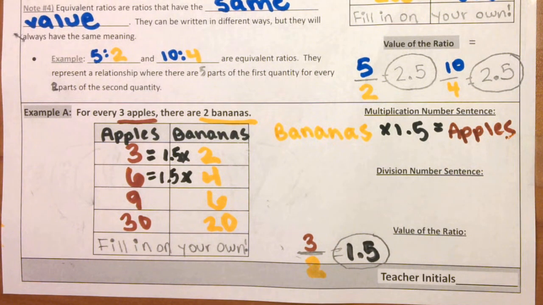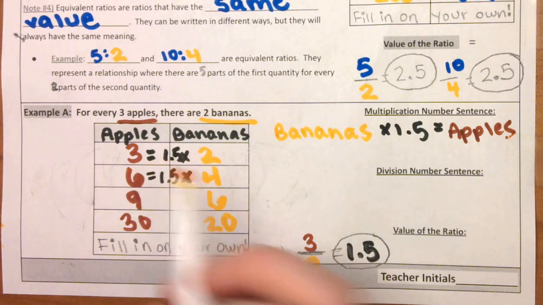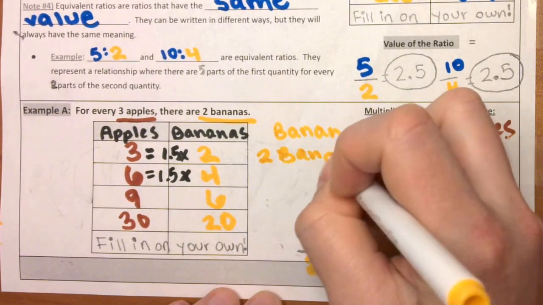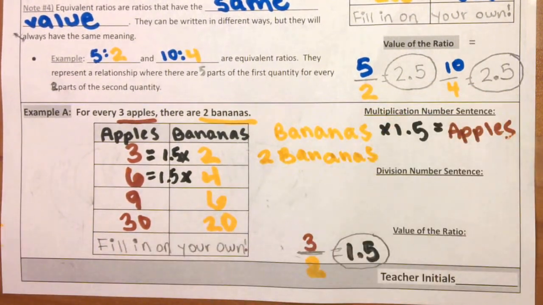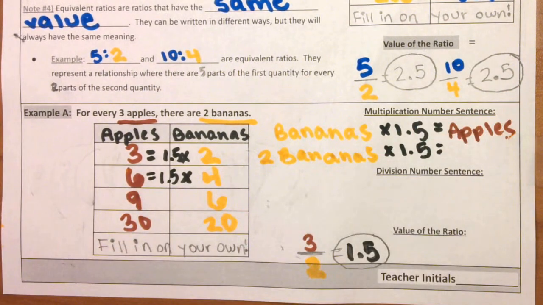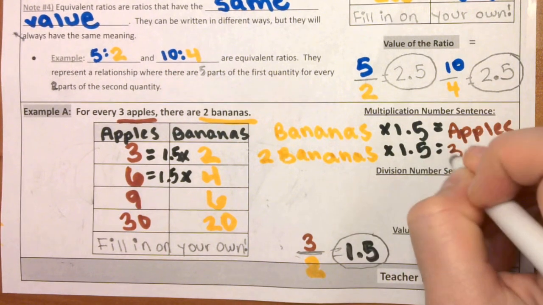Now, if you want to write an example from your table, I always find that helpful. So we can just use our first row if you want. 2 bananas times 1 and 5/10 gives us what we see in our corresponding spot, 3 apples.